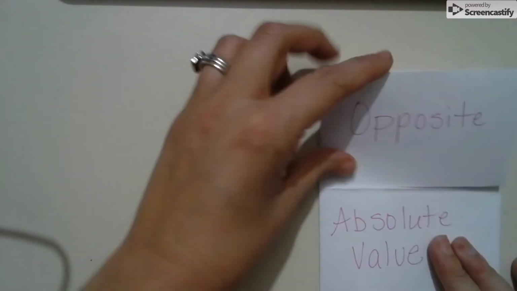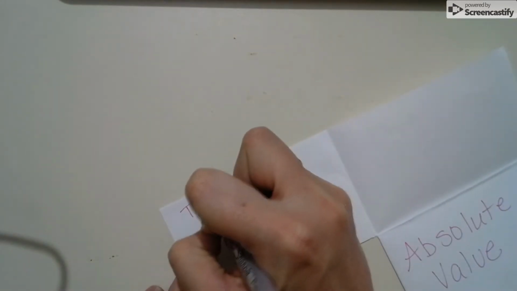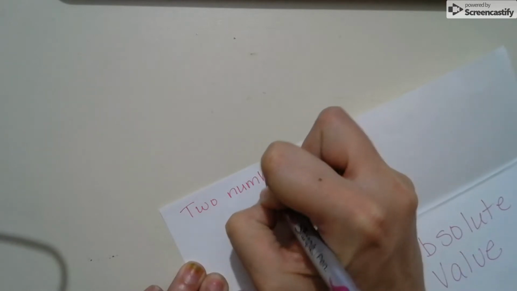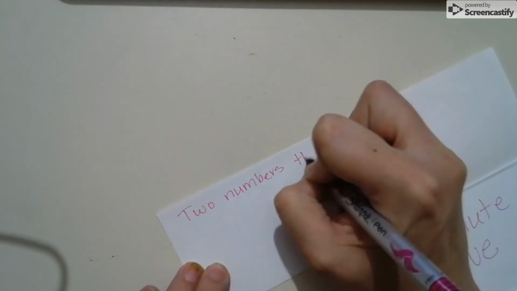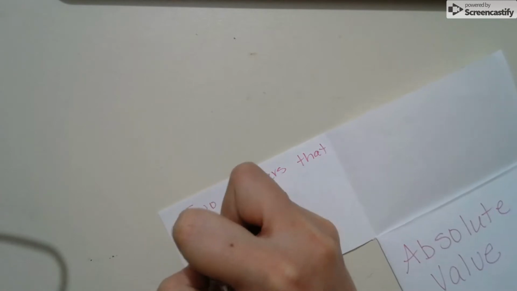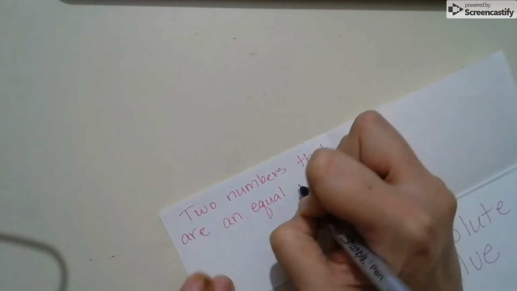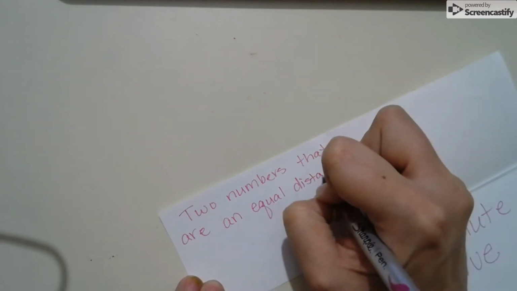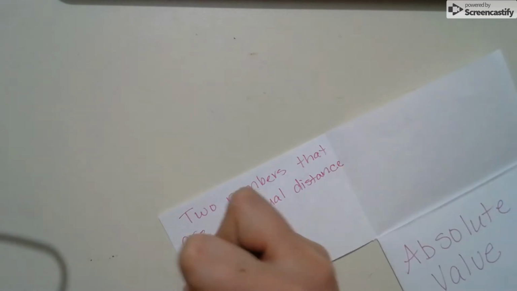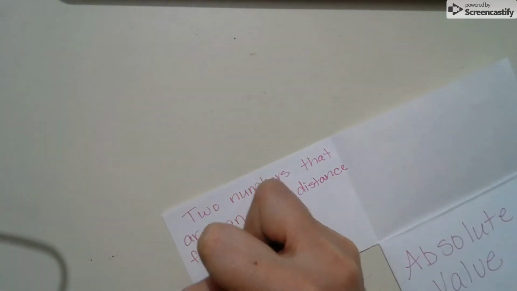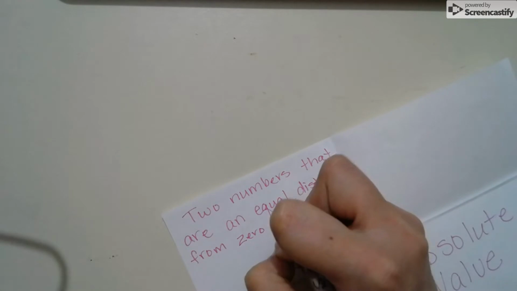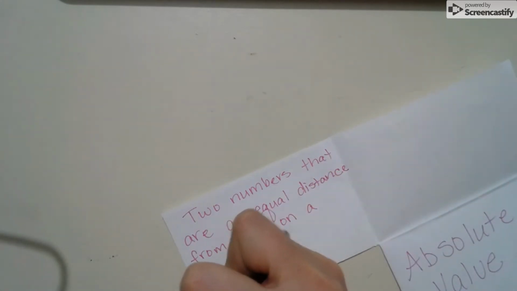So let's go to opposites. So open up the door opposites, and I want you to write the definition for me. The definition that you are going to write is 2 numbers that are an equal distance from 0 on a number line.